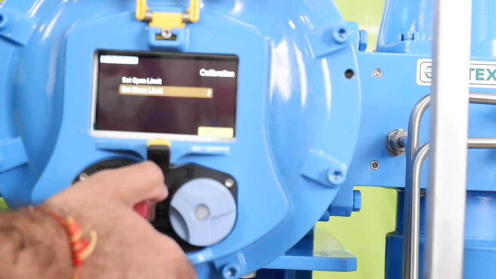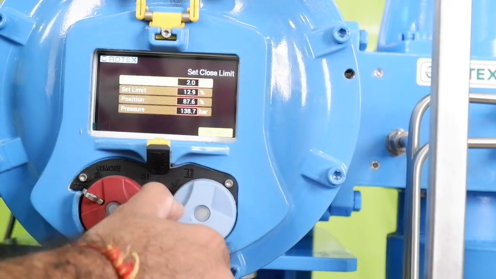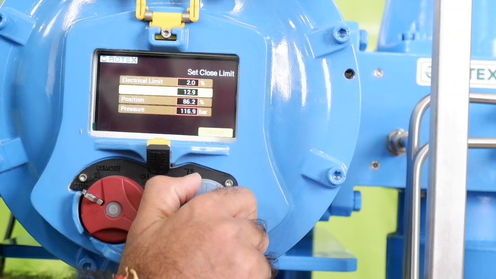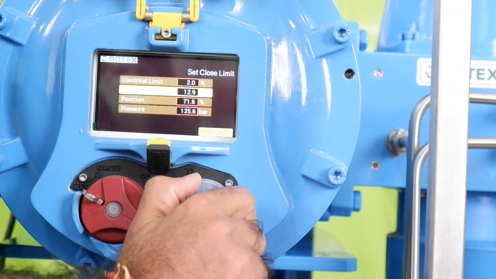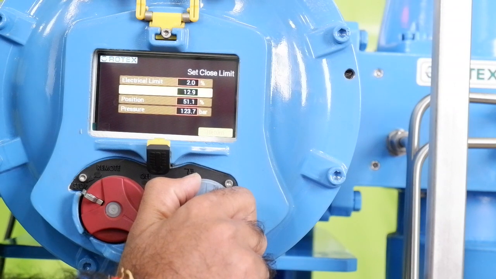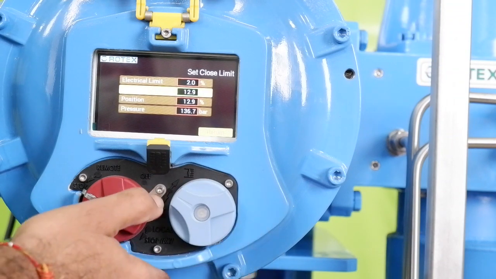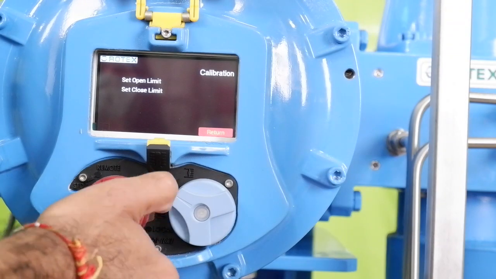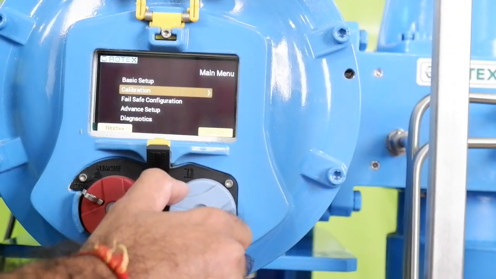Similarly, close limit can be set in the same way. You can come out by pressing on return.